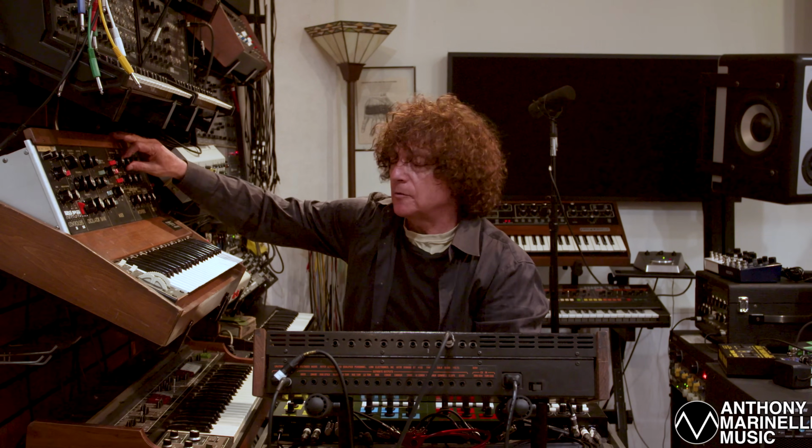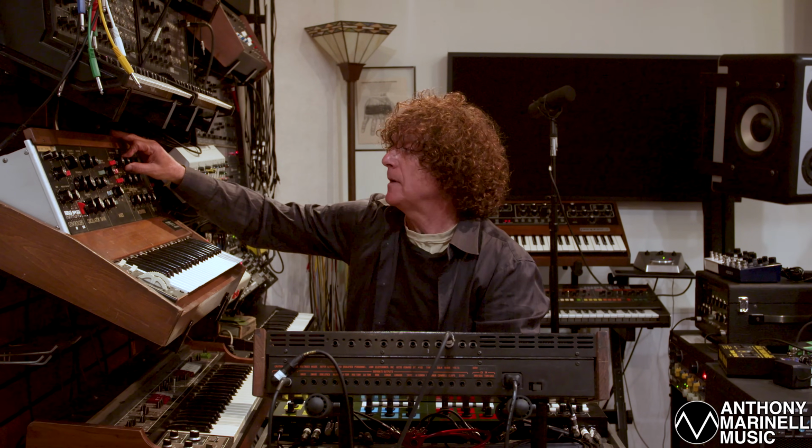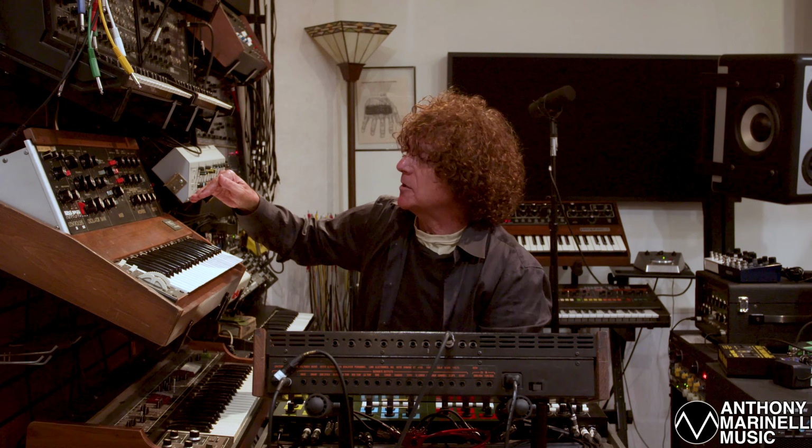So I've shown you how you can take a Minimoog into a different realm by driving the resonance all the way up and making the pitch go down. And once you get that pitch swoop, you're able to get all kinds of different kick drum colors, and you can dial them in according to your track.